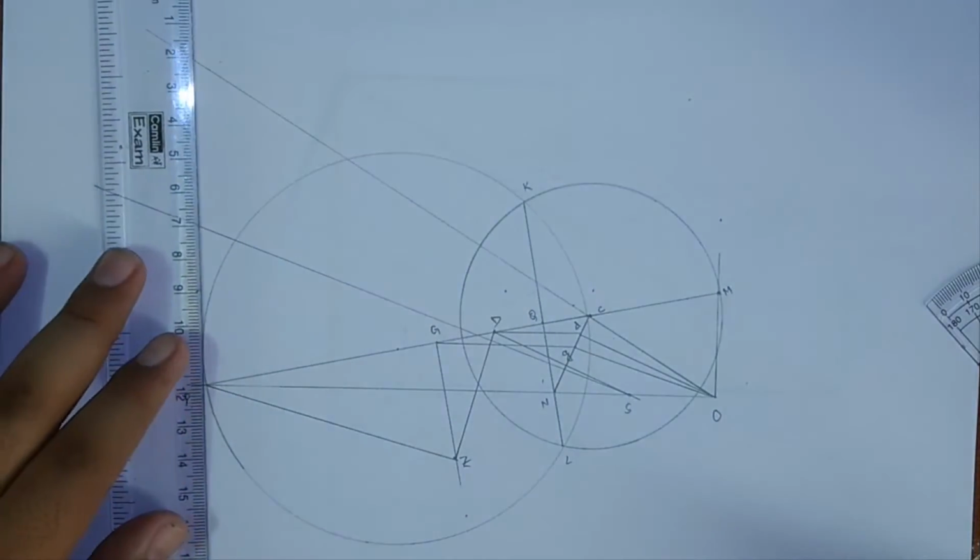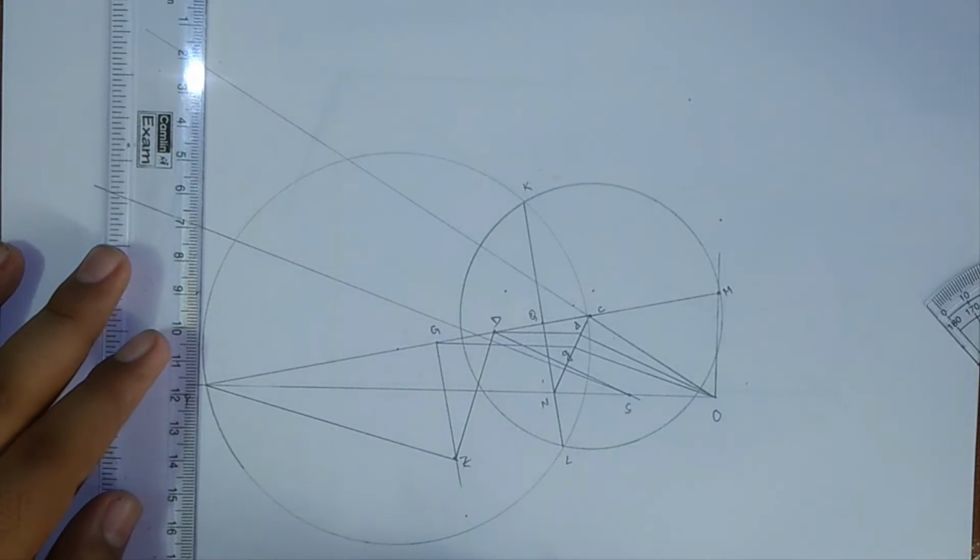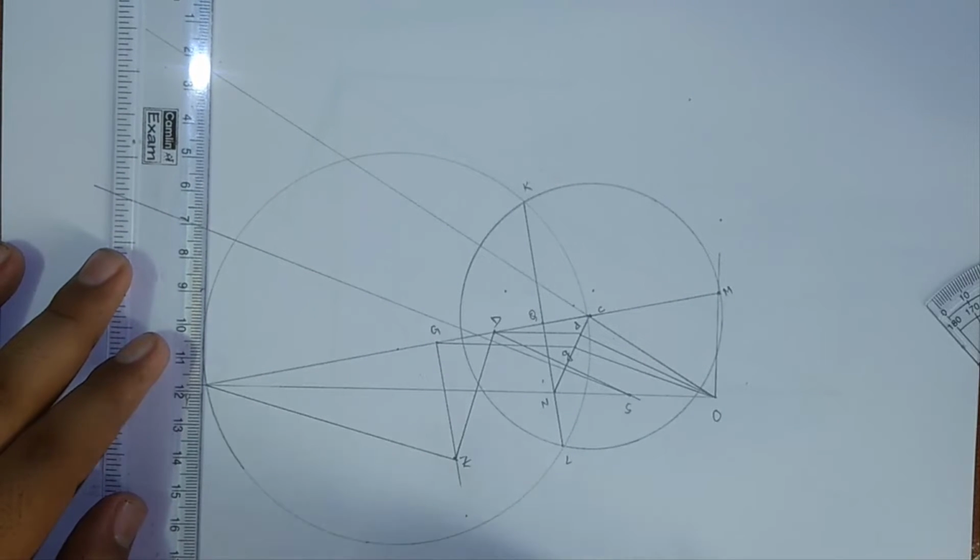Again, what we have to do, from P draw another perpendicular line which should intersect on OC produced.